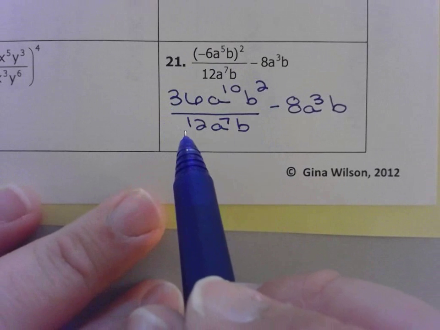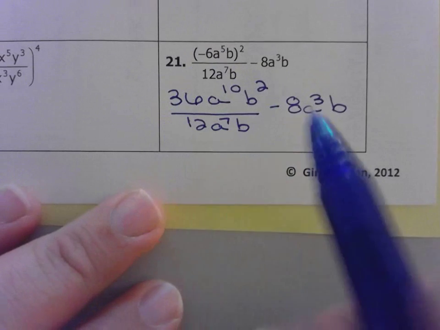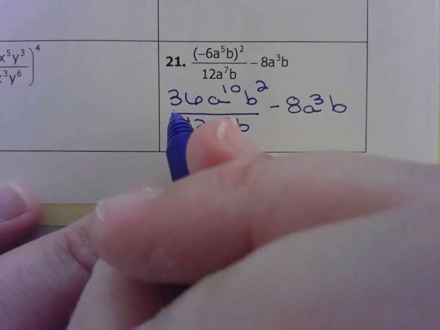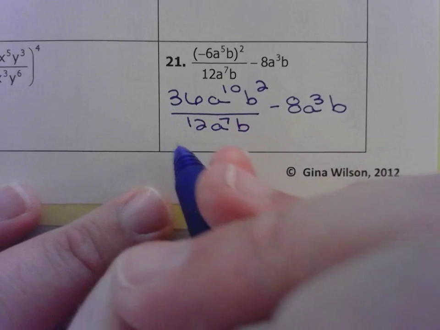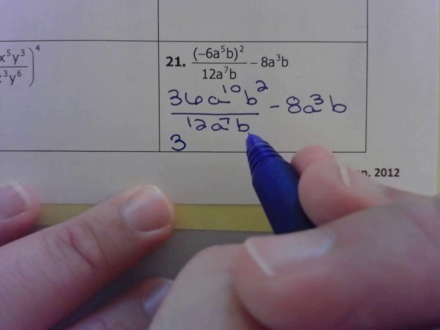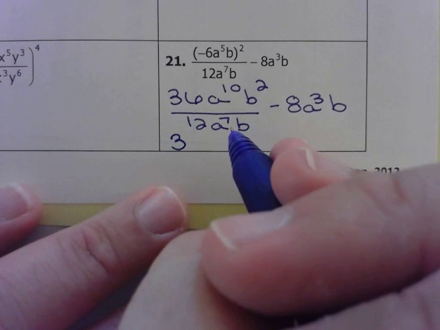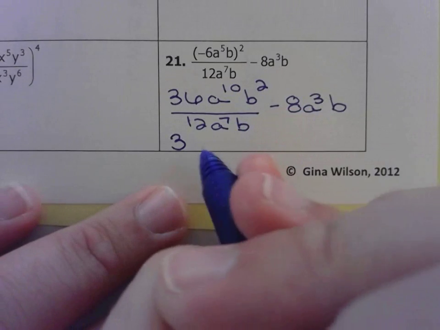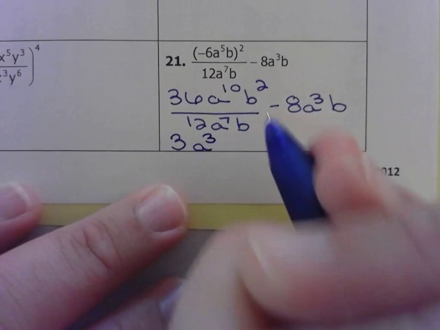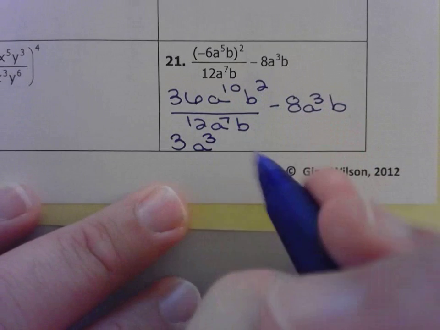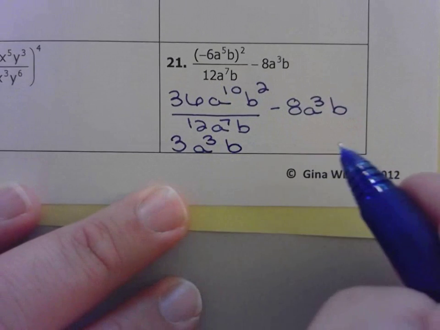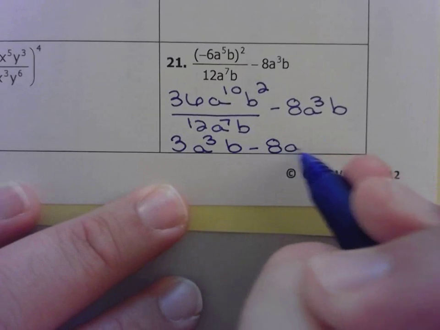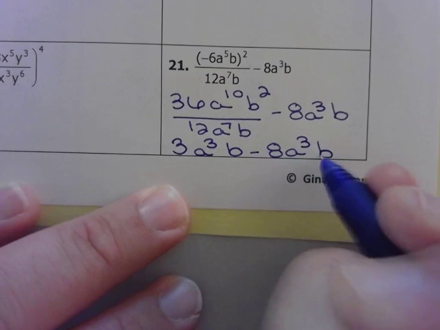36 divided by 12 is 3. Now I am dividing. So what do I do with my exponents? 10 minus 7, A to the 3rd. 2 minus 1, B to the 1st, or just B. Minus the 8 A cubed B.